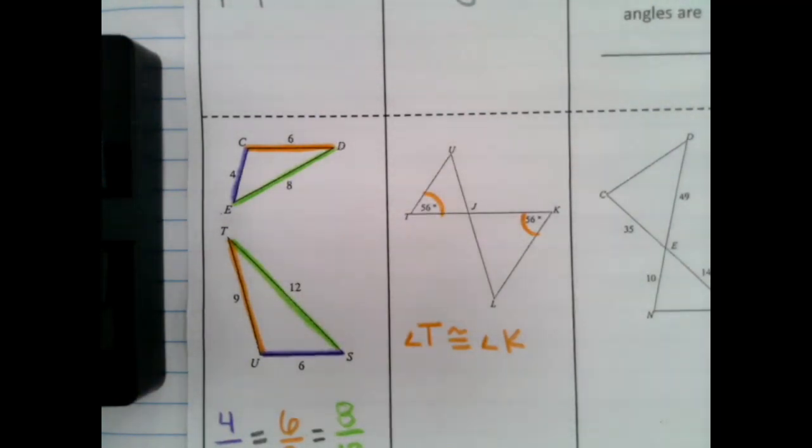Do we have another angle that's congruent? U and L? Do we know that U and L are congruent? Think back to chapter 3. We talk about vertical angles. It tells us which angles are congruent.